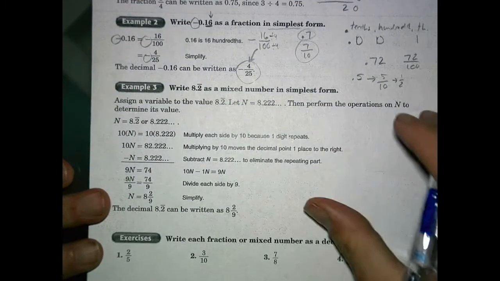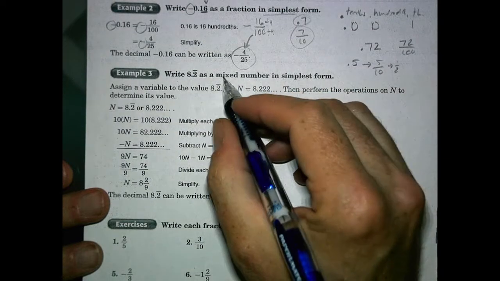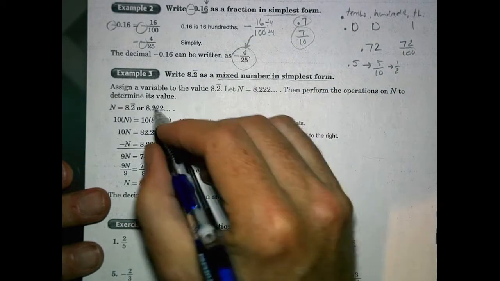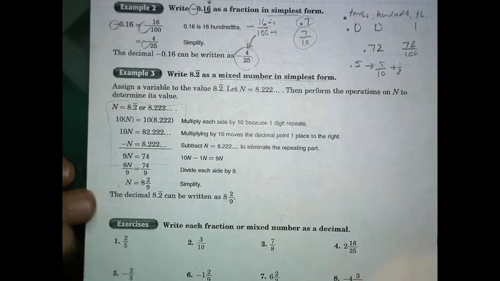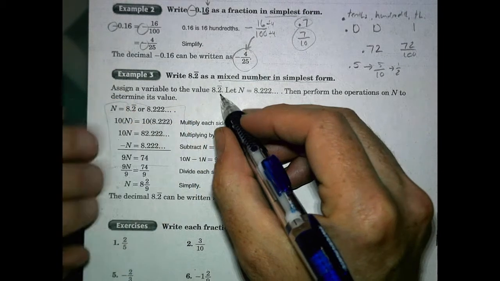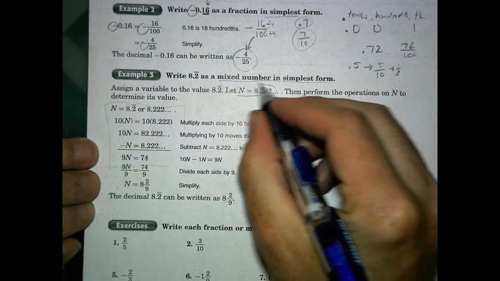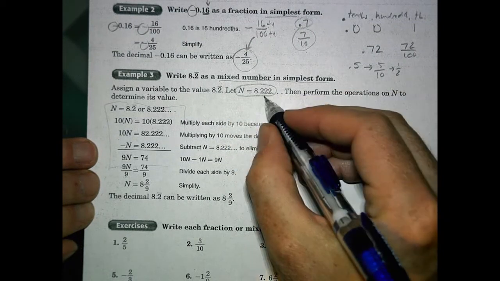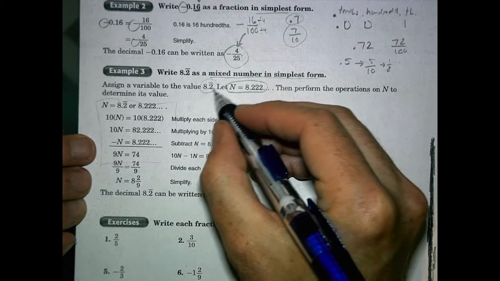Number 3 is a good example of what we do when we have a repeating decimal, and we're going to write it as a mixed number in simplest form. So they give you a little strategy here for how to solve this. Let's talk about how this works. Let's say I have 8.2 repeating. We're going to create a variable. We're going to say that n equals 8.22222, running on forever and ever, representing that repeating part there.